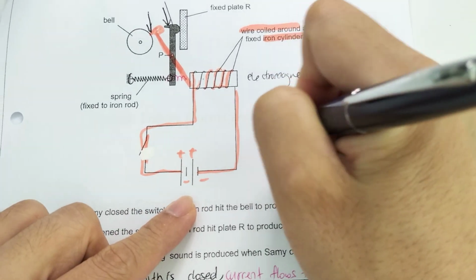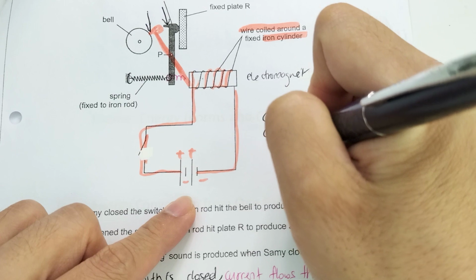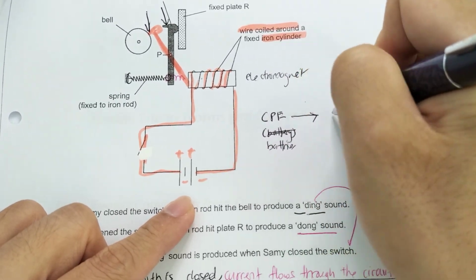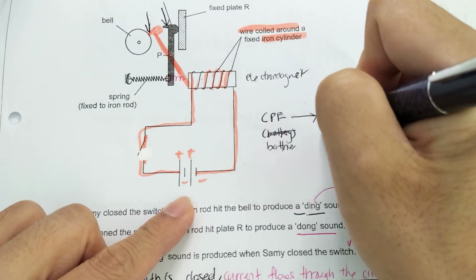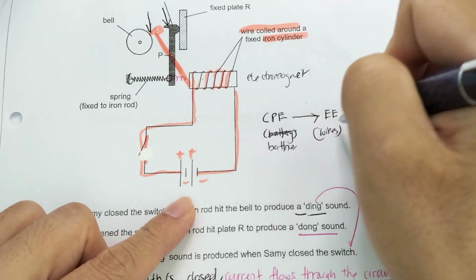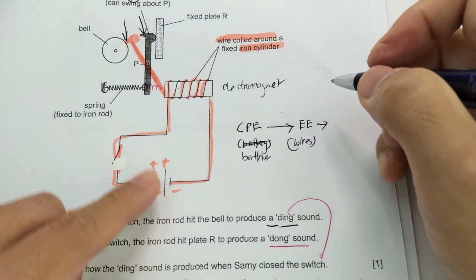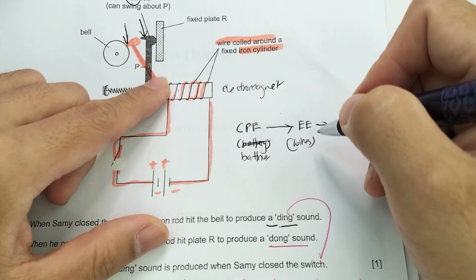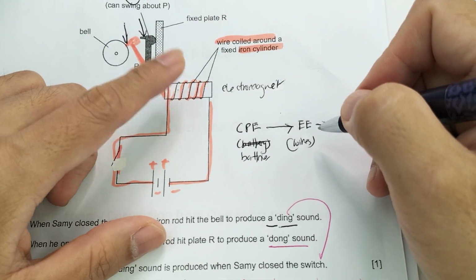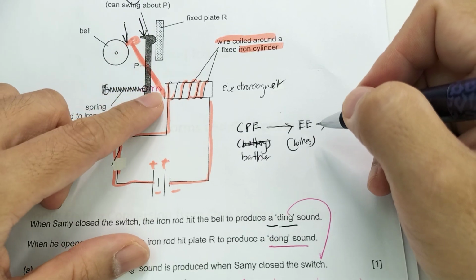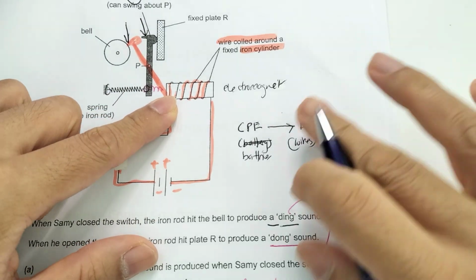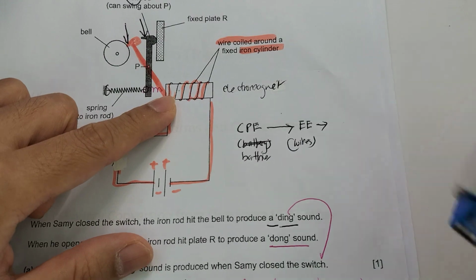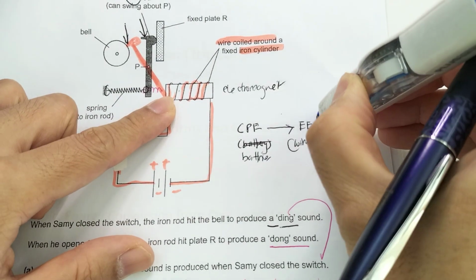There are two batteries, sorry, so plural. This is converted to electrical energy in the wires, which turns into an electromagnet already, right? And then there'll be a magnetic force. Here, of course, there are no more converters, there's no magnetic energy, it's just here.